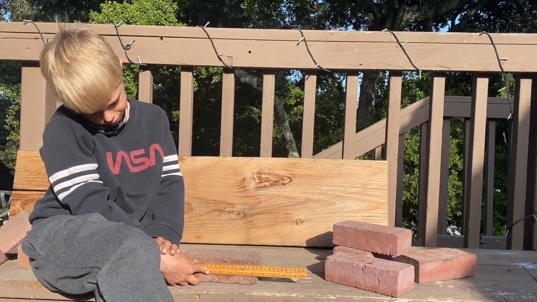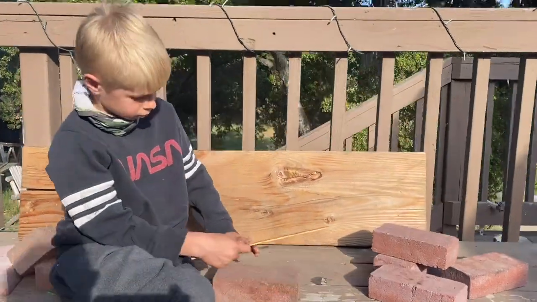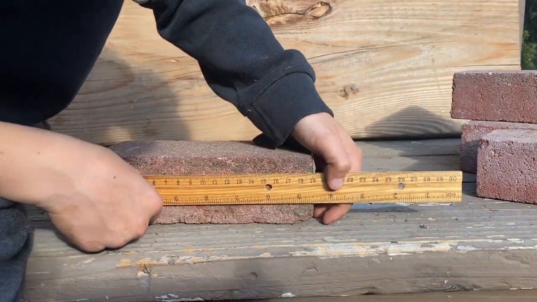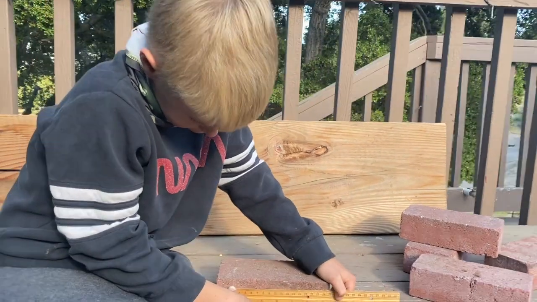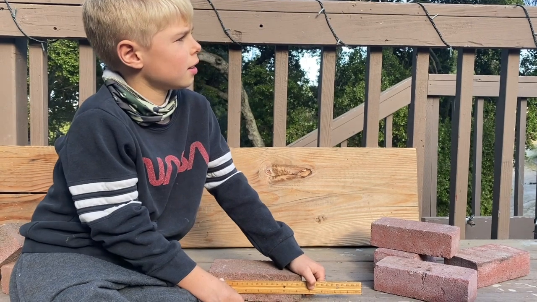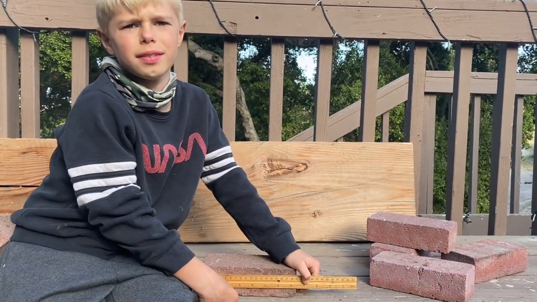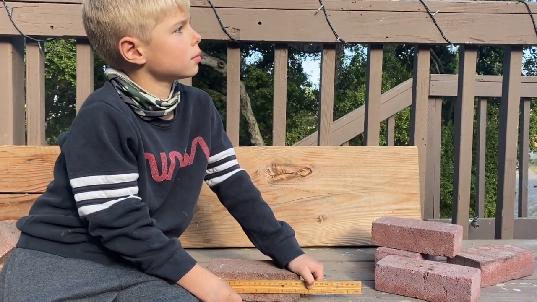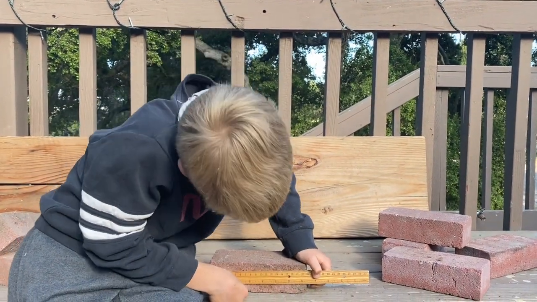So what we have here is a stack of bricks, and we're going to start with this base brick, which Seth is going to measure to be how long? About 19 centimeters. So what's half of 19? 9.5. That's correct.